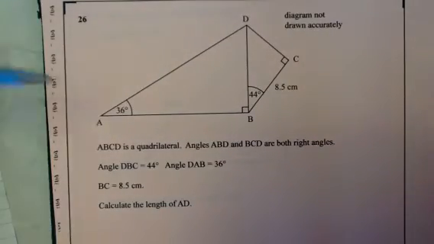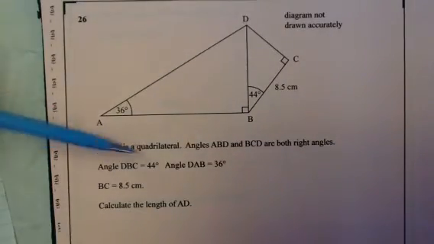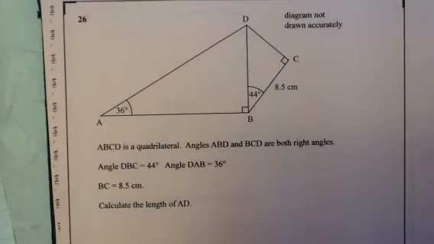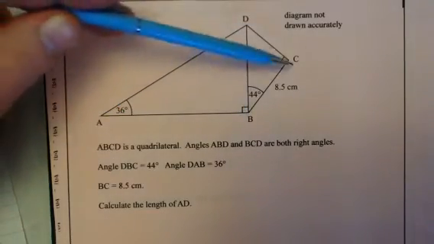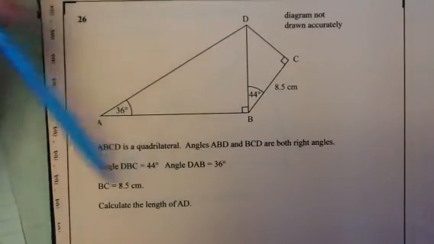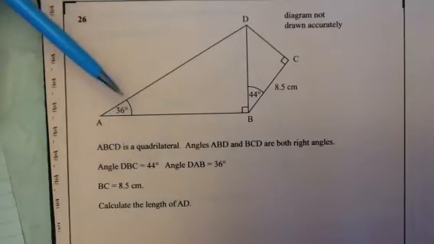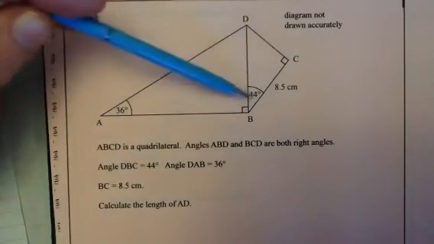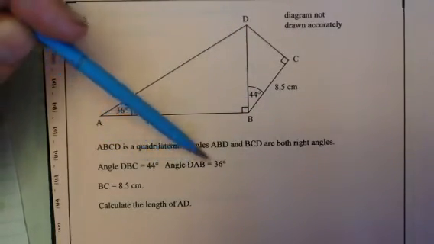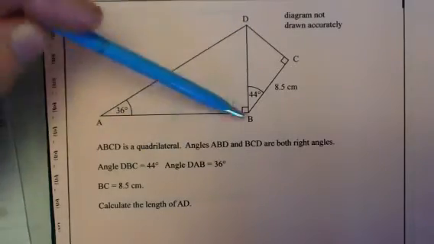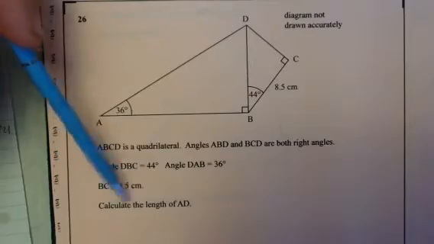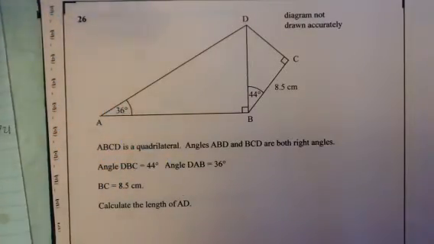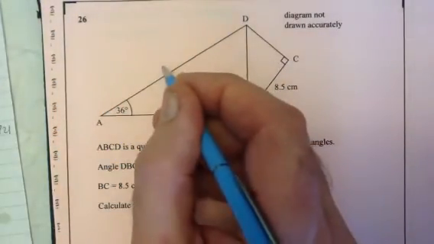Okay, so in this question we're told ABCD is a quadrilateral. The angles ABD and BCD are right angles. The angle DBC is 44 degrees. The angle DAB is 36 degrees. BC is 8.5. Calculate the length of AD. So we're looking to find this length.